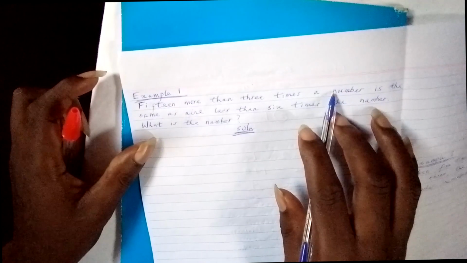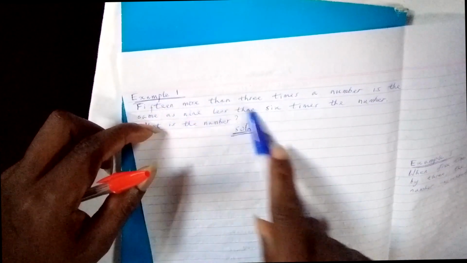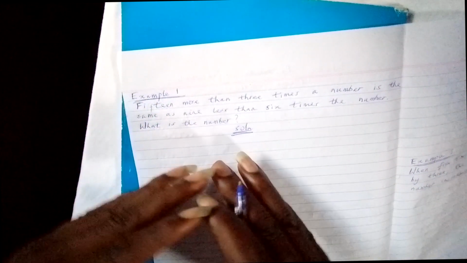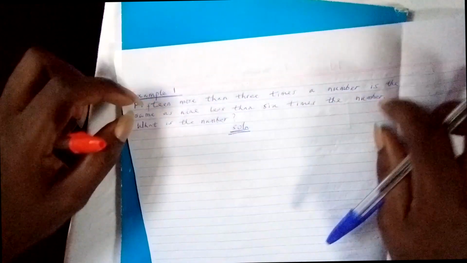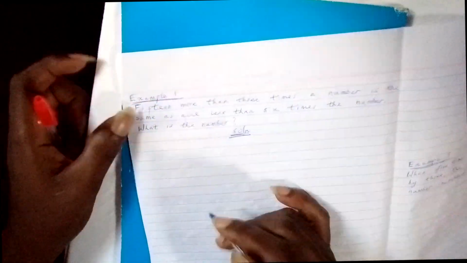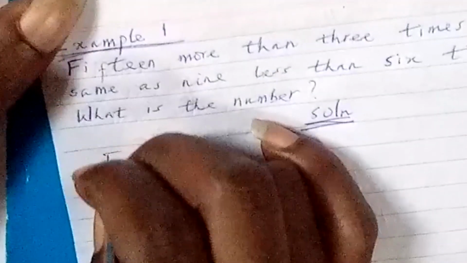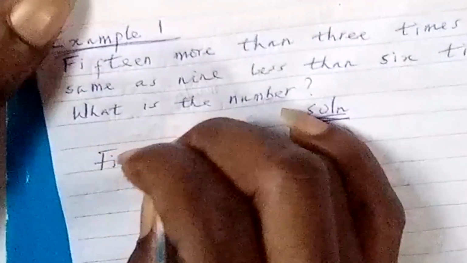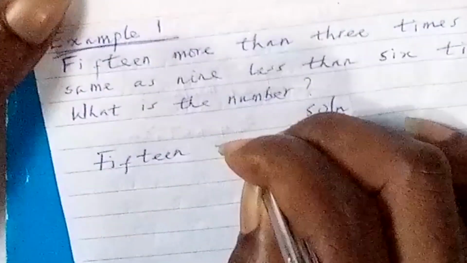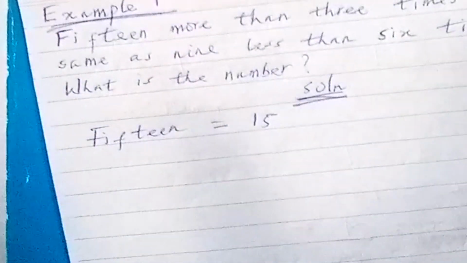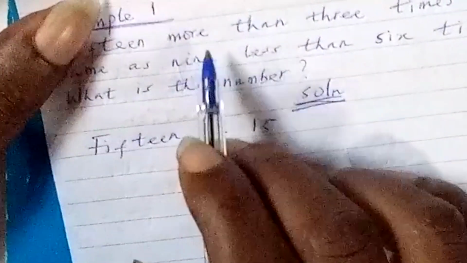From this example, what are some of the key phrases that you already know? We can see 15. We know that 15 can be written as 15. We know this already. Then we could see more than.